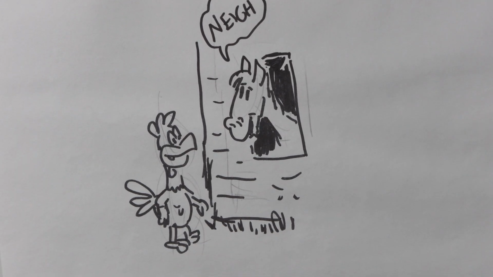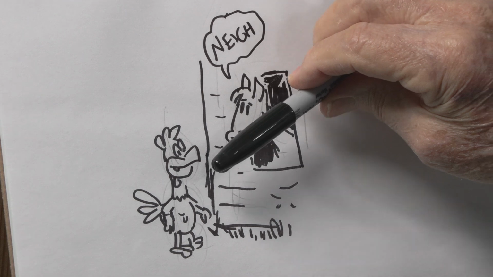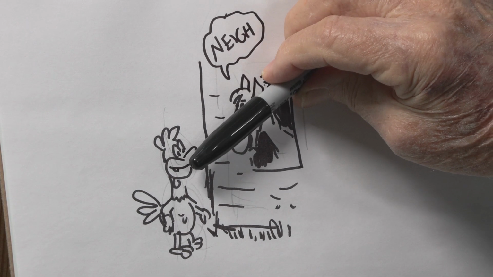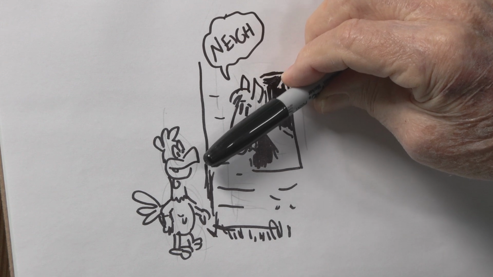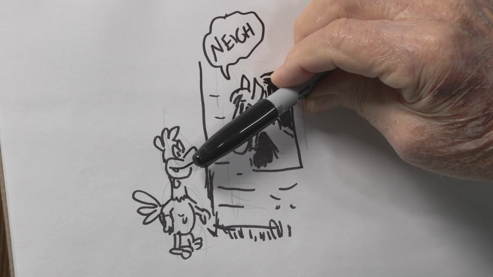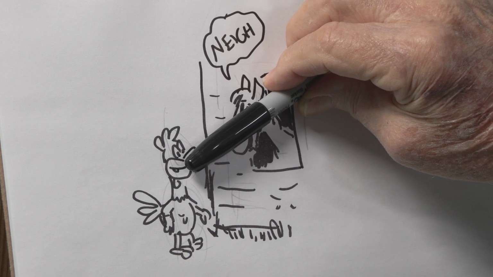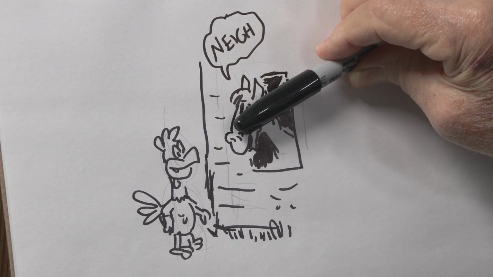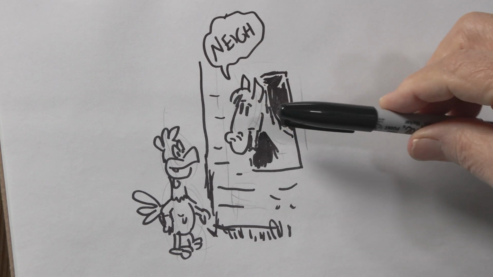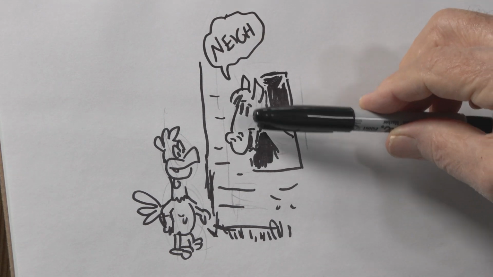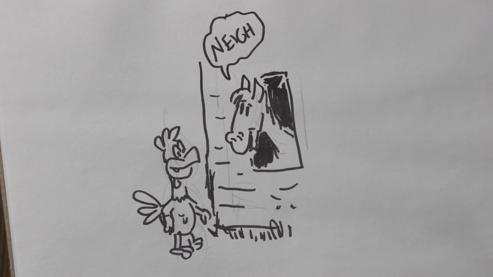So there's a couple of characters, and what I tried to do is to show them looking at each other. It would be easy to lapse into the mistake of having the rooster looking this way and the horse looking up, but this is close enough here. They're relating to each other.